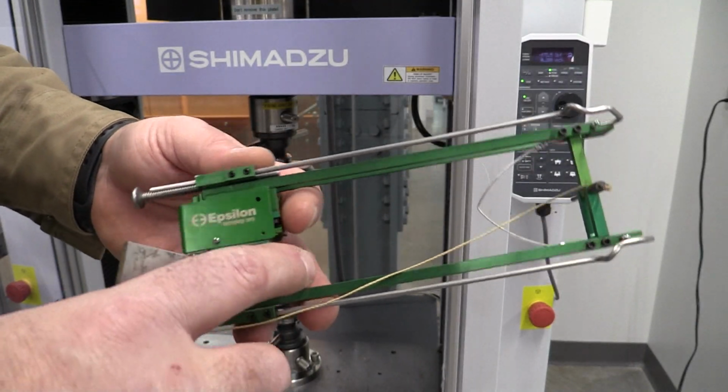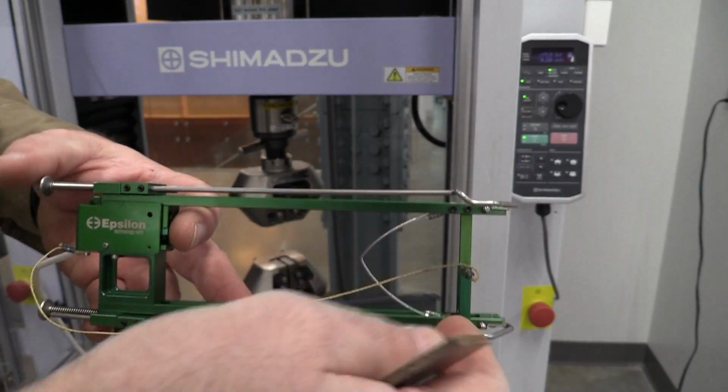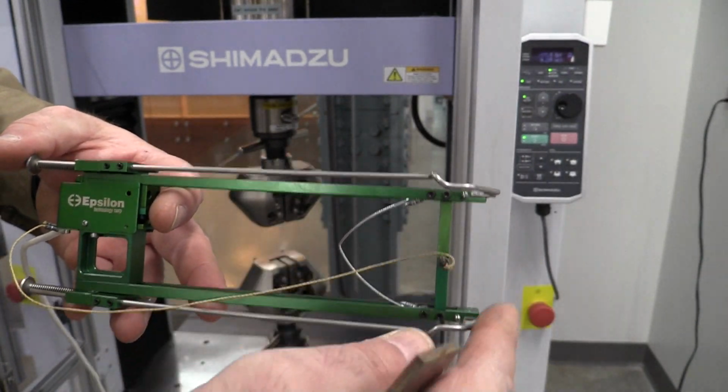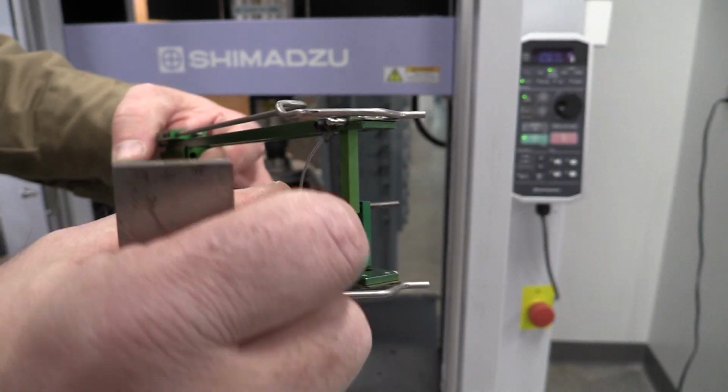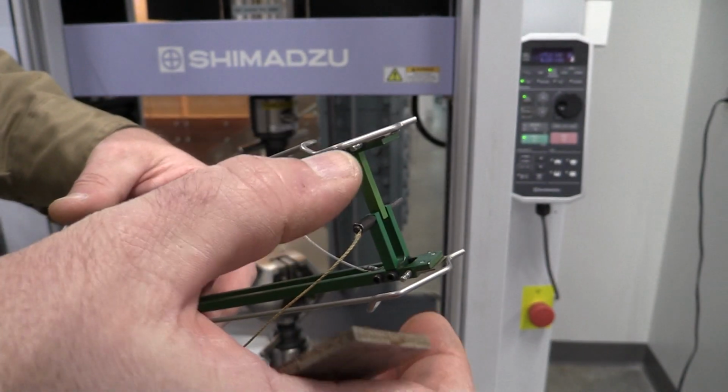So this is the extensometer that's going to measure our elongation. We have our 2-inch gauge length on this one. And if you notice, there's a little pin in here right now, and we want to be careful not to tear the cord up. This little pin is maintaining that 2-inch gauge length.